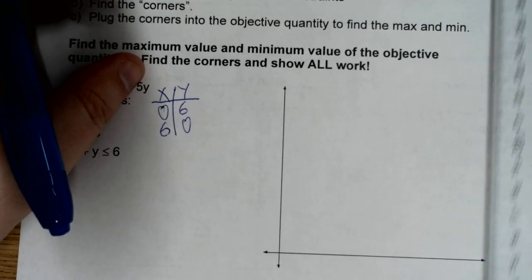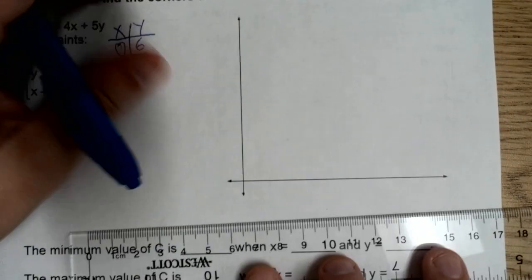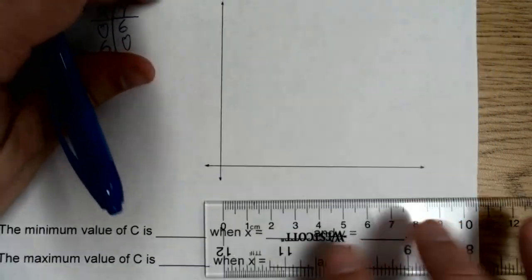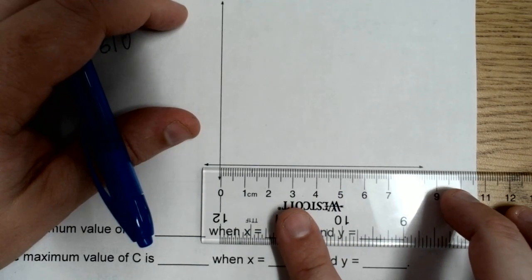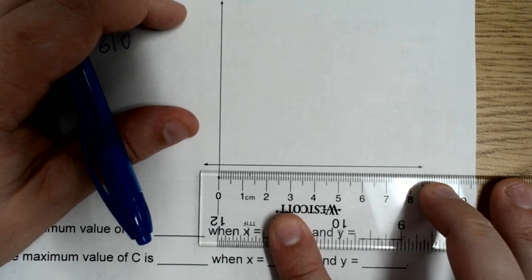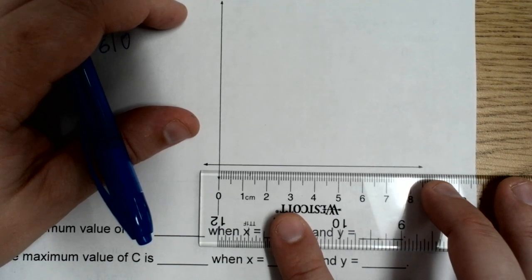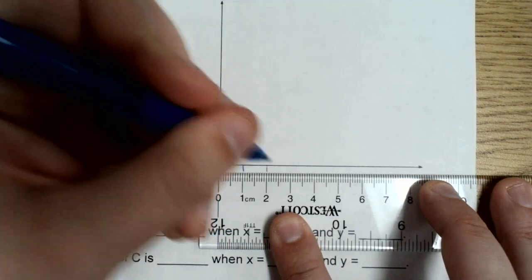So, doing a little bit of setup, first thing I want to do is get my graph over here how it needs to be. Since I'm only going up to 6, I can use my ruler, and I'll just mark every centimeter. That way it keeps it nice and even.